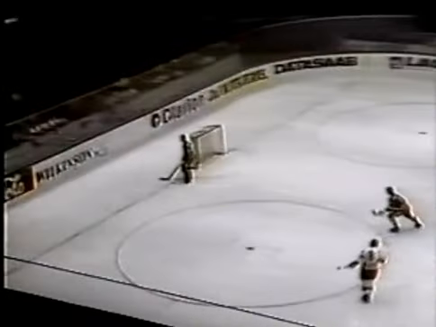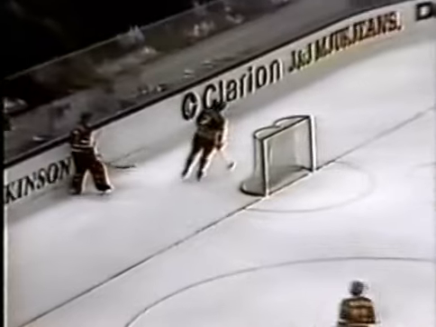Bounces off the boards to Balderis. Balderis trying to feed it to Kapustin. Rolls into the Czechoslovakian end. And it's icing against the Soviets.